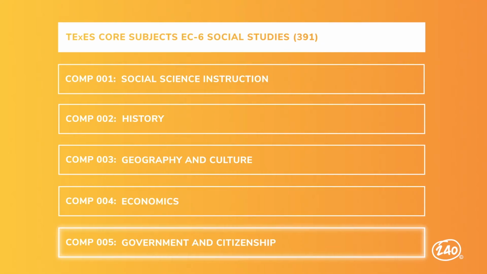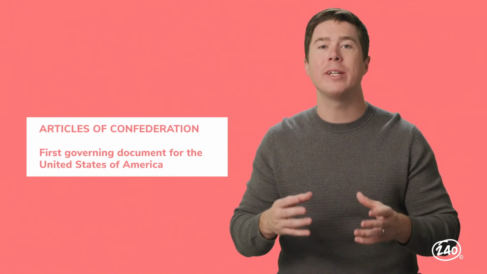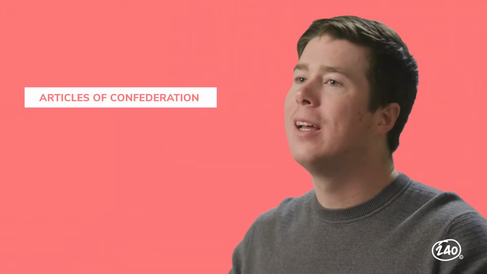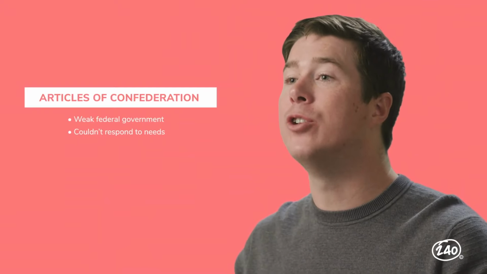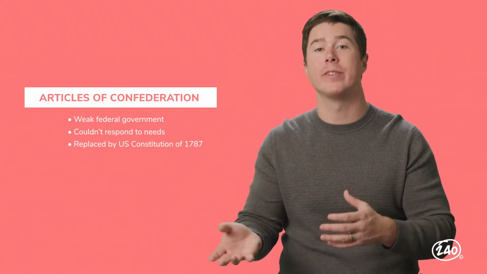And finally, let's look at competency 5, government and citizenship. By this point, it probably doesn't surprise you to hear that there is a lot covered in this competency, but I'm gonna hit the high points so you know exactly what you need to. The first concept of government that we're going to discuss is the Articles of Confederation. This was the first governing document that bound the United States together. It wasn't so great. The Articles created a weak federal government that couldn't respond to the challenges of the new nation. They were eventually replaced by what we have today, which is the Constitution of 1787.